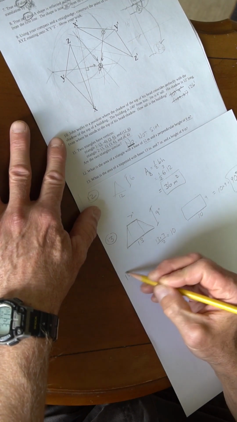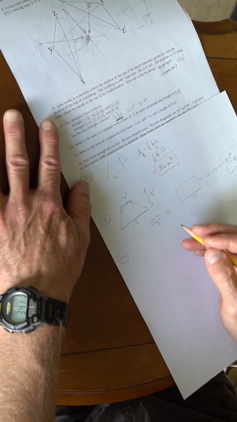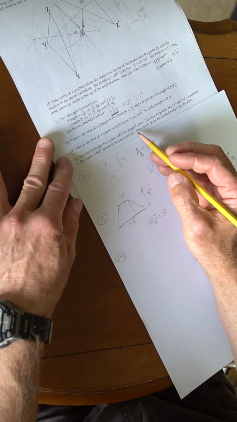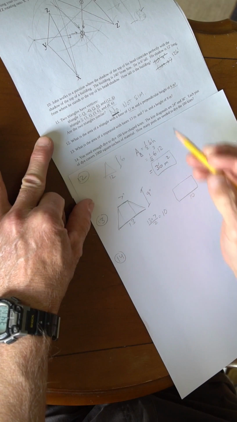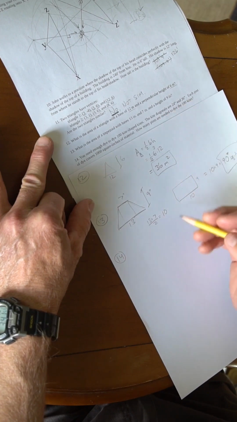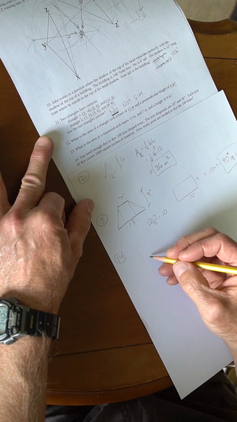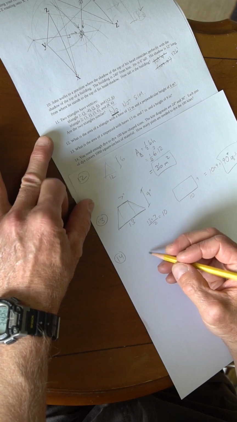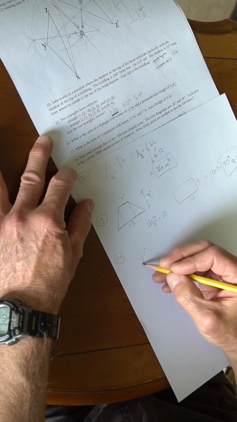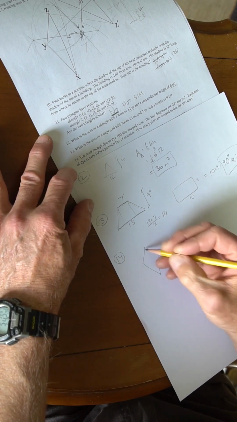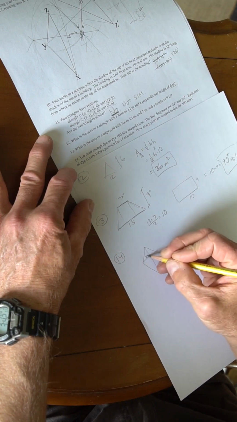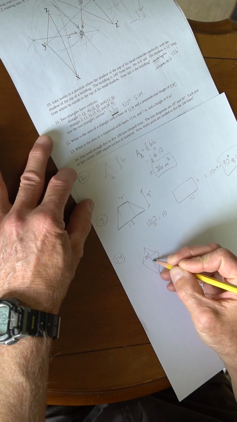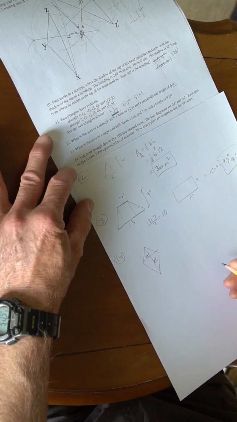All right, number 14. You need enough dye to dye 100 kite-shaped kites. The kite diagonals are 24 and 36 inches. And so we'll have our kite, looks like this, and our diagonals of 24 inches and 36 inches.